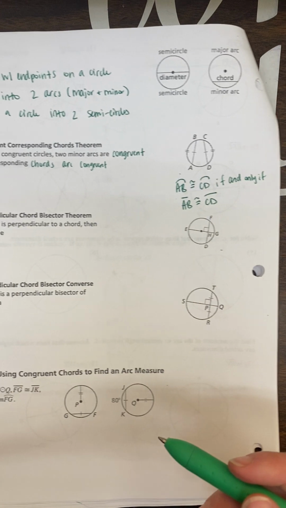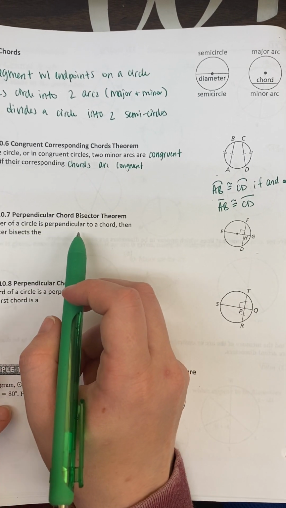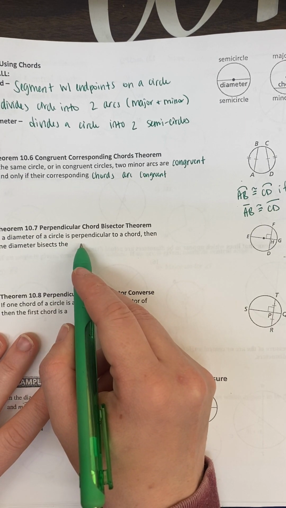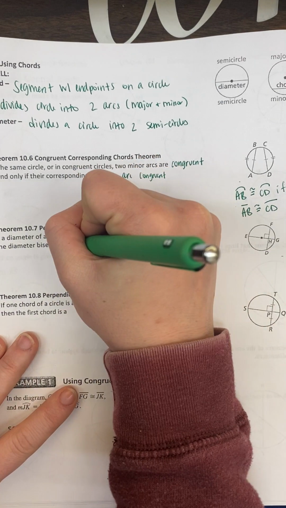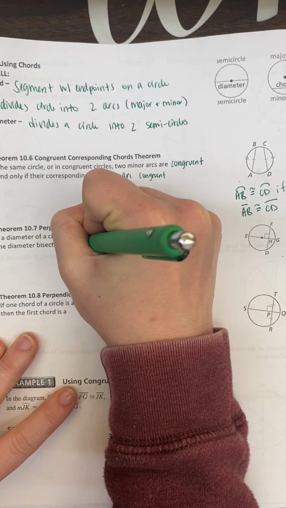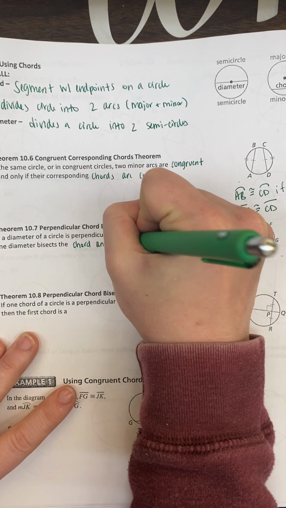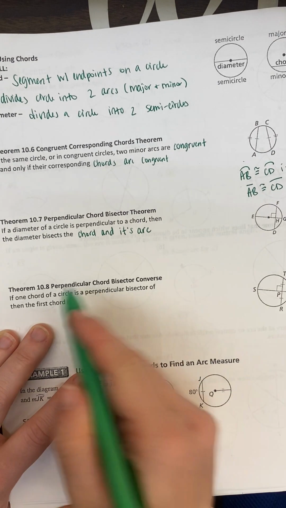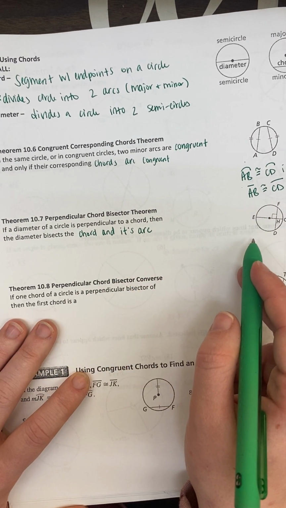That'll help you look at that picture and see what that theorem is saying a little bit better. Okay, theorem 10.7 is the perpendicular chord bisector theorem. It says if a diameter of a circle is perpendicular to a chord, then the diameter bisects the chord and its arc. I have a sentence that goes with this picture to the right.